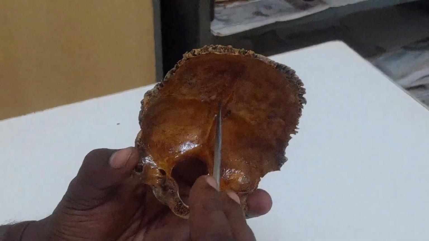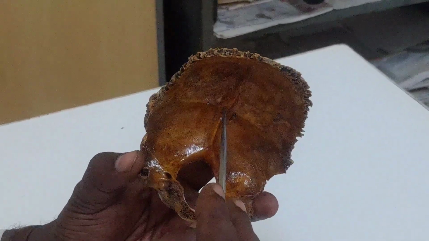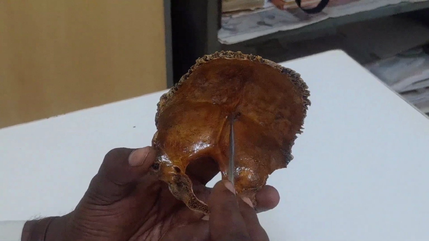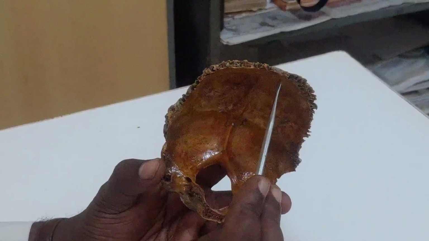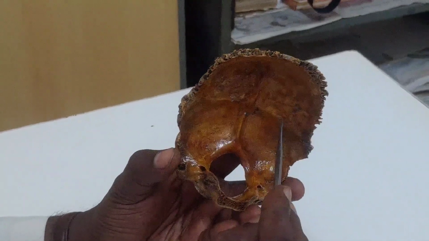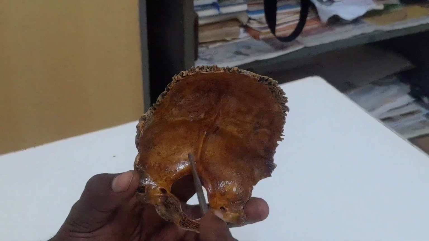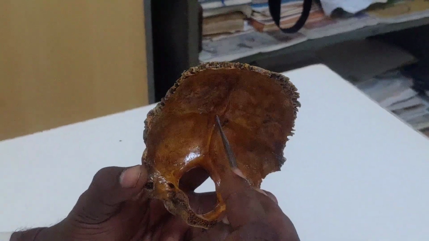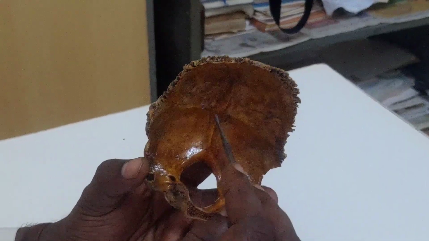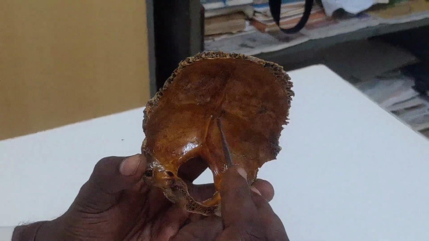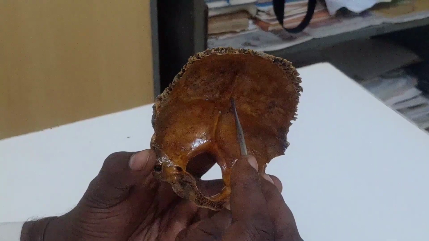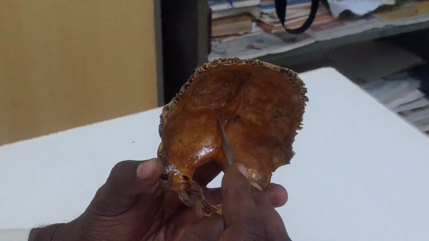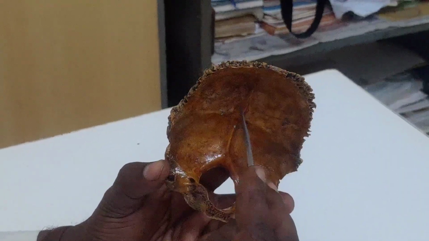This internal occipital protuberance is otherwise called the confluence of sinuses. The literal meaning of confluence is meeting point of the superior sagittal sinus, the right and left transverse sinuses, the occipital sinus, and a sinus coming straight to this protuberance, called the straight sinus. So this point forms the meeting point of major dural venous sinuses. So this is known as the confluence of sinuses point.